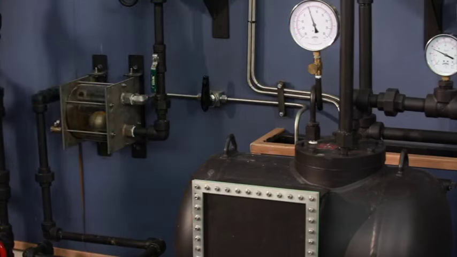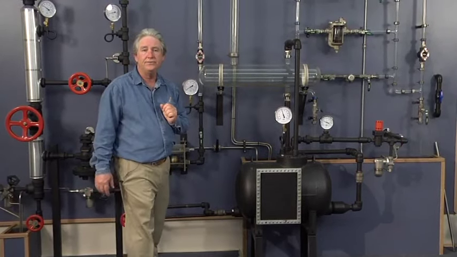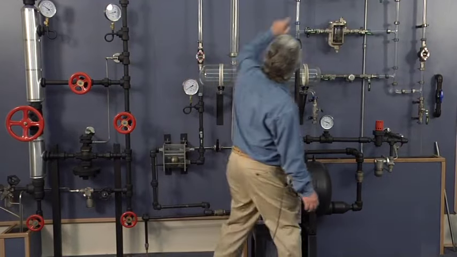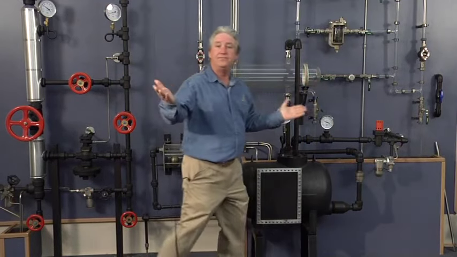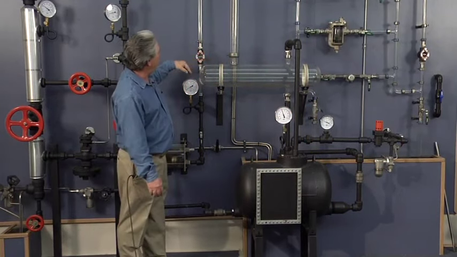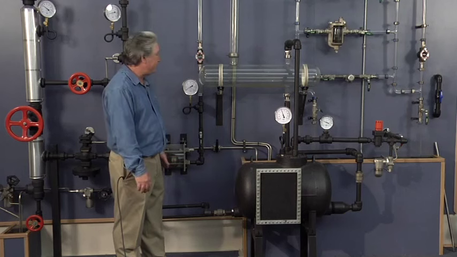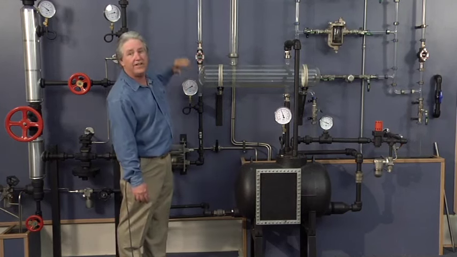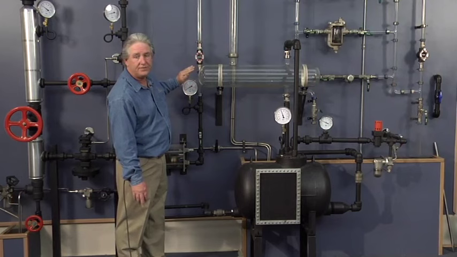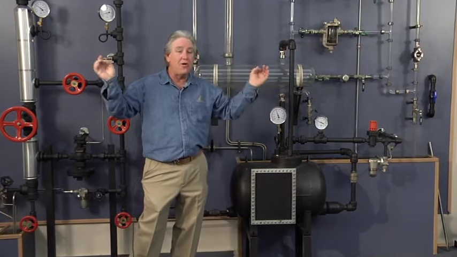As you see now, we have about 8 feet of lift, roughly. That's about 4 pounds. Right on the outlet, we're at about 4 pounds. So you can see through the flow indicator that we have no flow through the trap into the vertical rise into the header. We're currently at what we term as a stall condition.